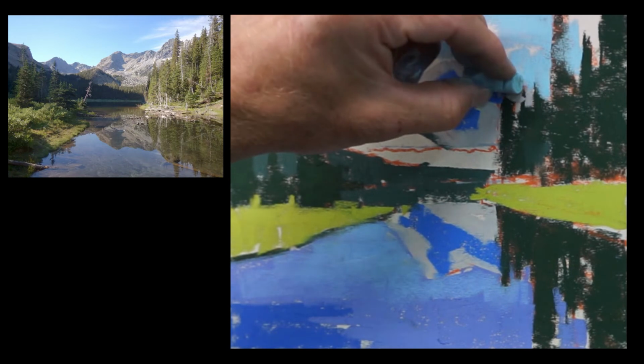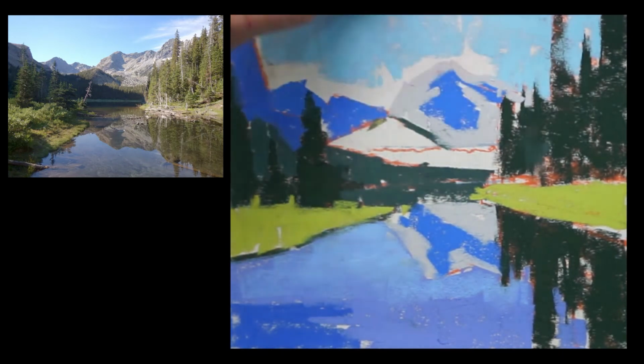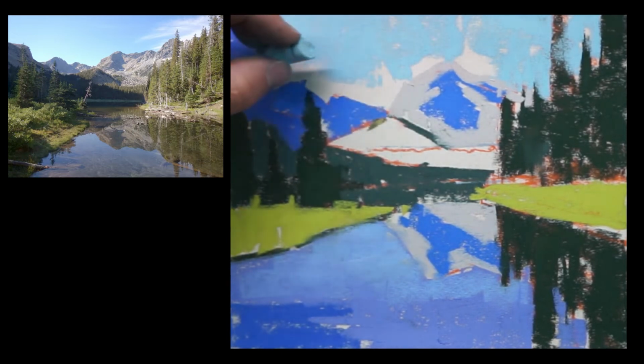So, question here: what is the advantage of a Conte versus a hard pastel, like a NuPastel, for sketching in?